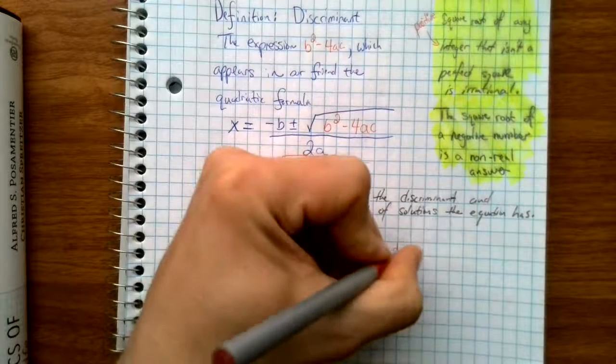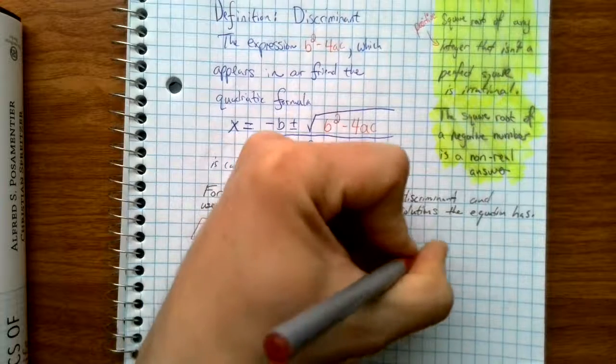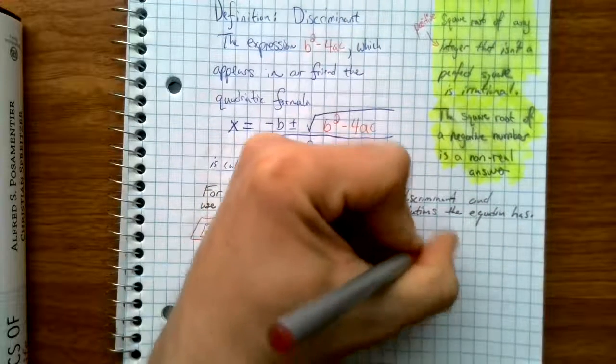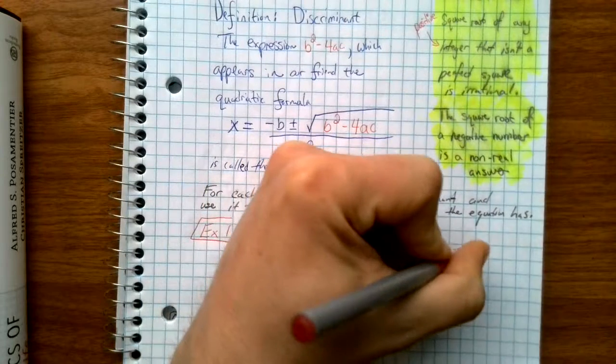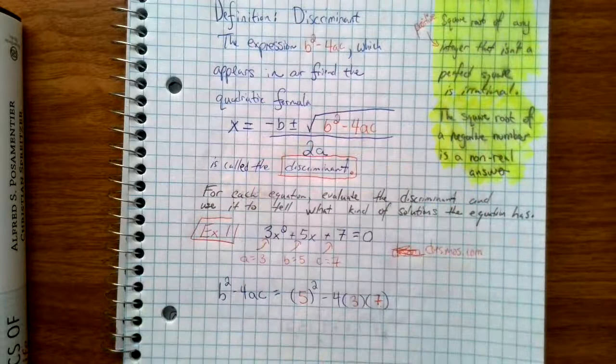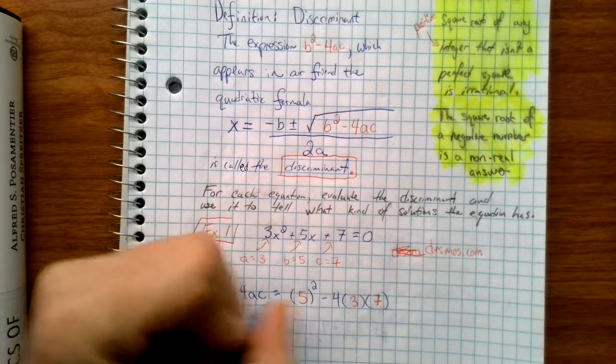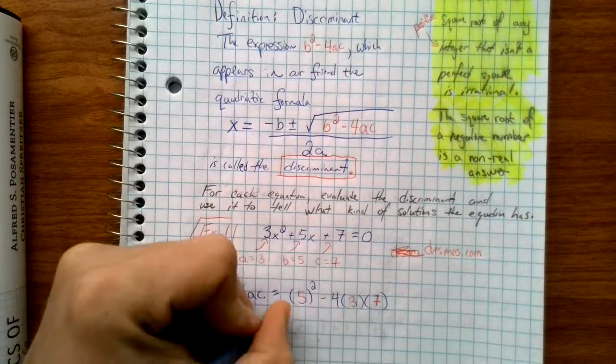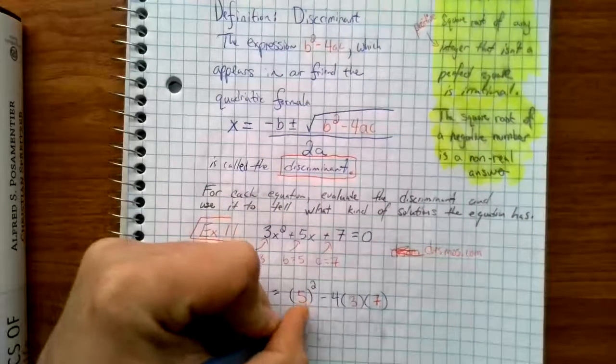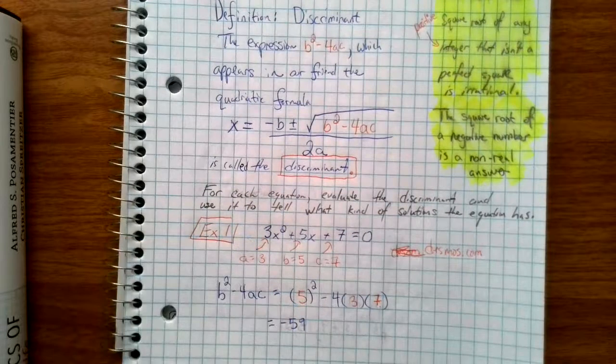Remember, you can use, or are encouraged to use, desmos.com/scientific. When you evaluate this discriminant here, what we get is a value of negative 59.